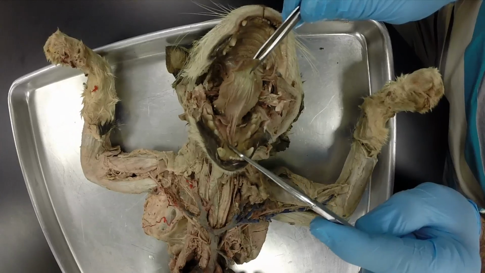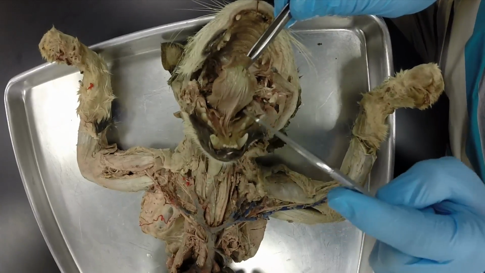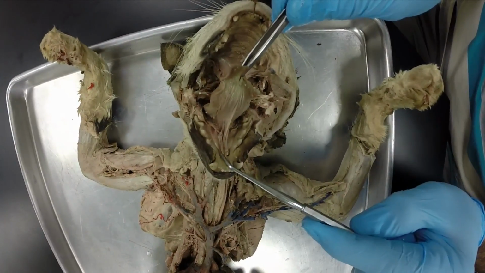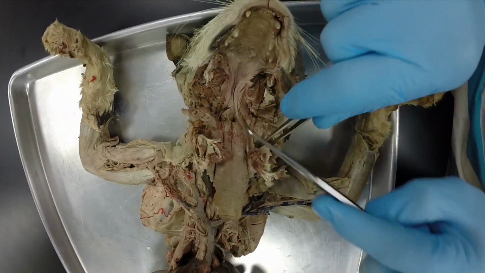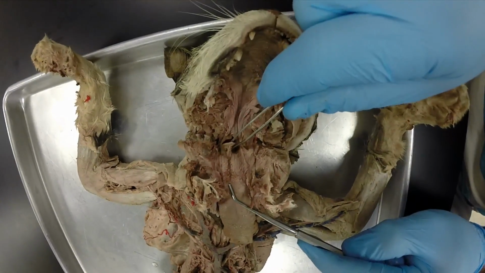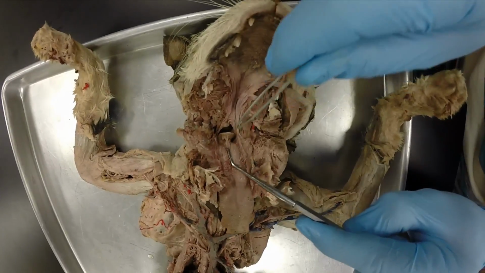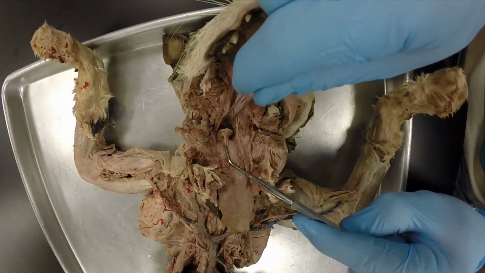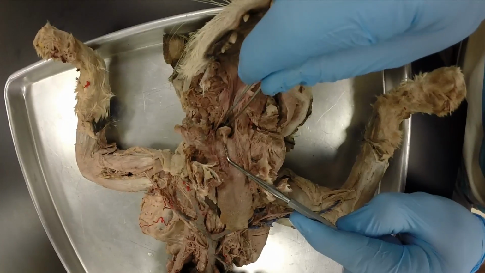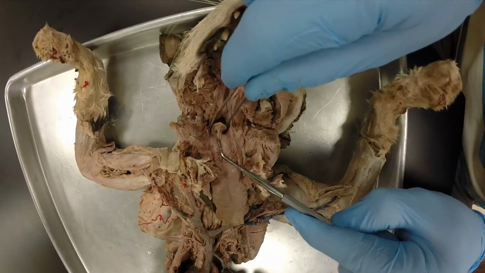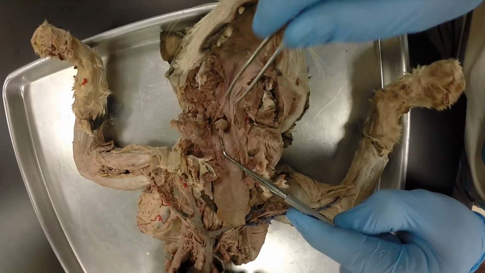This little piece of connective tissue holding the tongue to the base of the mouth, that's called our lingual frenulum. And then if we open this thing up, you can see the epiglottis, which is this little cartilaginous flap right here. And then this open space is our glottis. And that's basically the open space. It's a common opening between the trachea and esophagus.